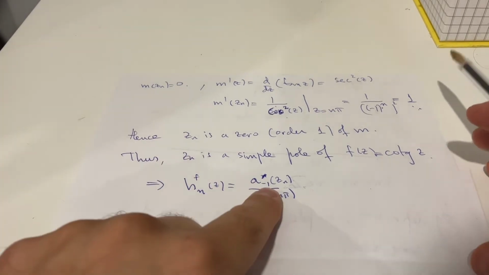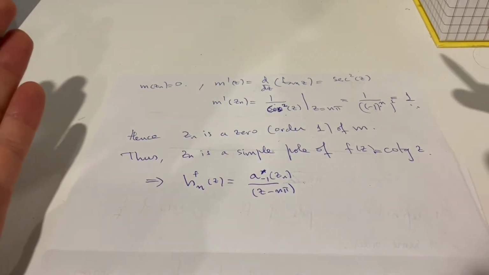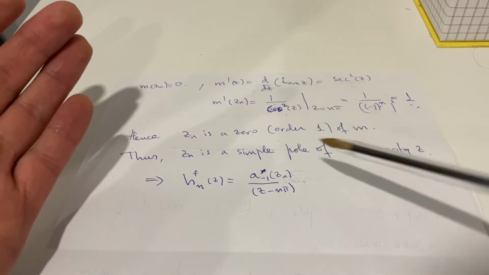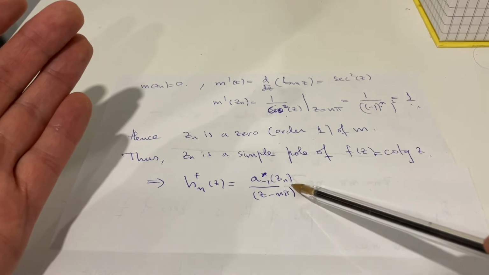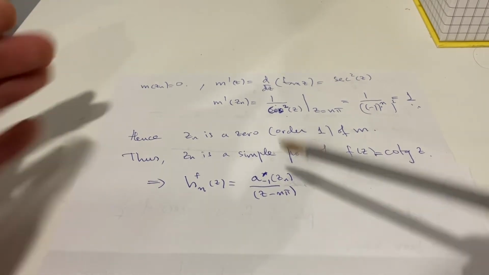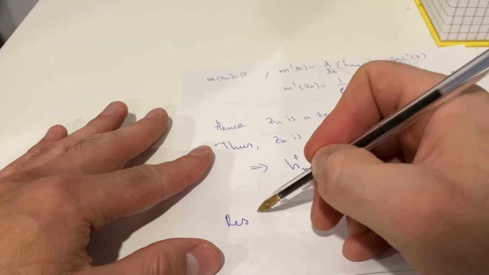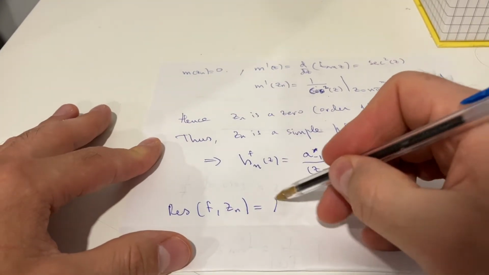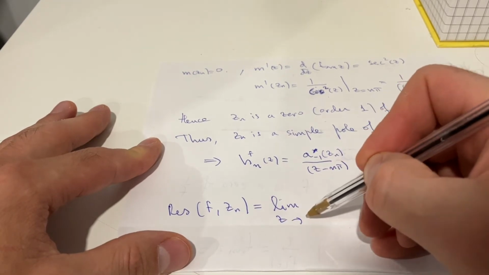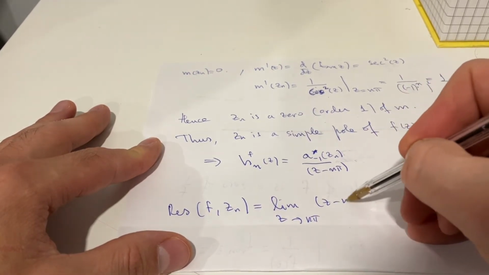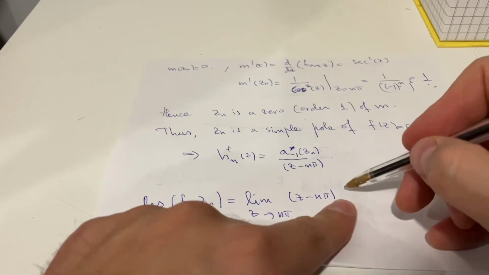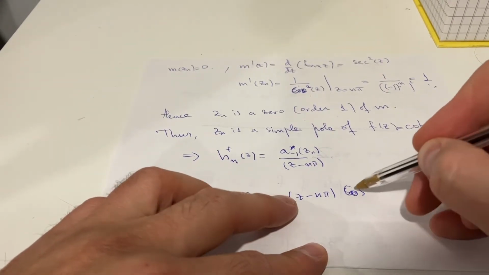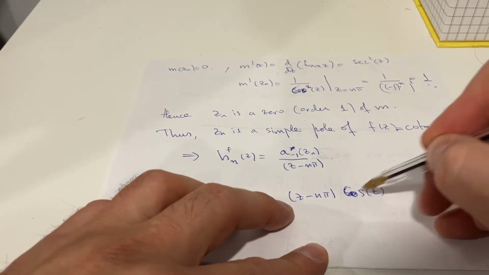Well, remember that, for those who have taken complex analysis, this is called the residue of f at the point n pi. So all we have to do here is to compute the residue of the function f at Zn. But there's a formula. This is the limit when z tends to Zn, n pi, of z minus Zn times f, which is the cotangent, meaning cosine of z over the sine of z.